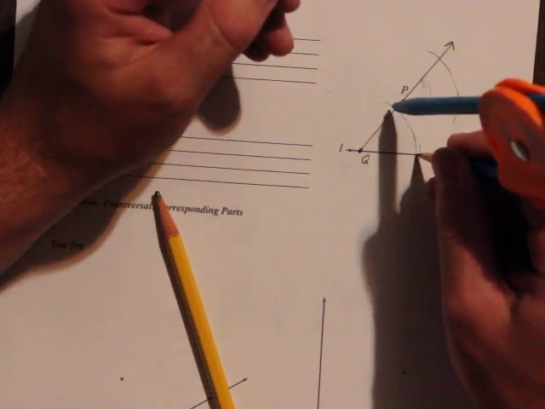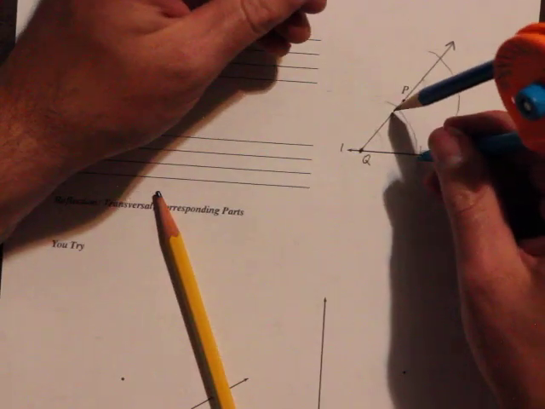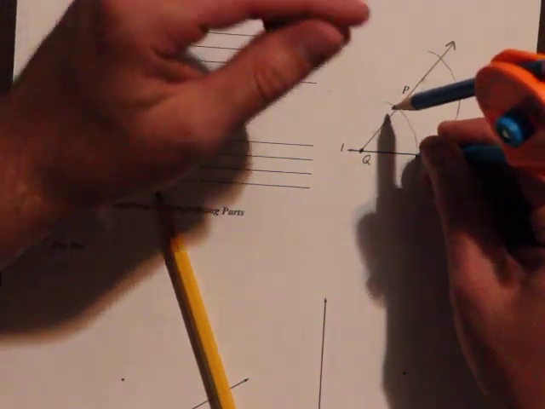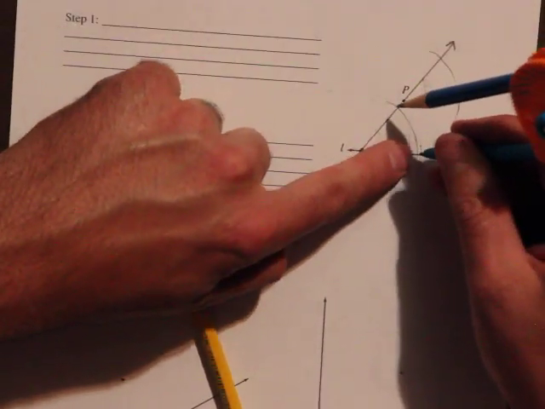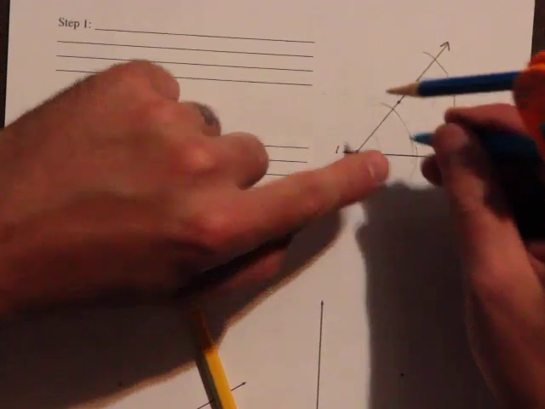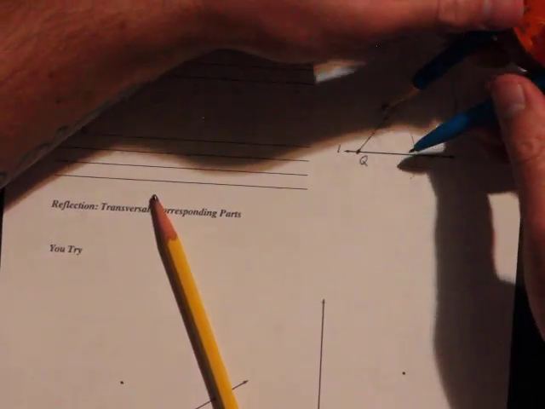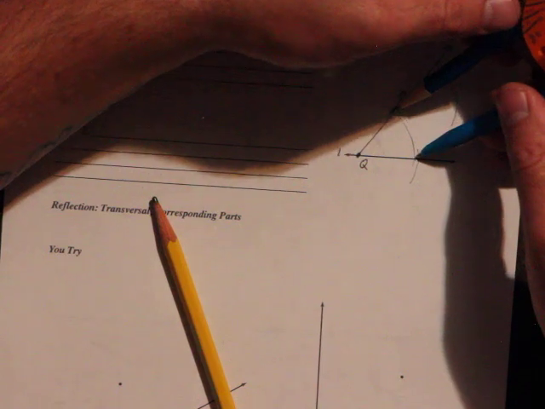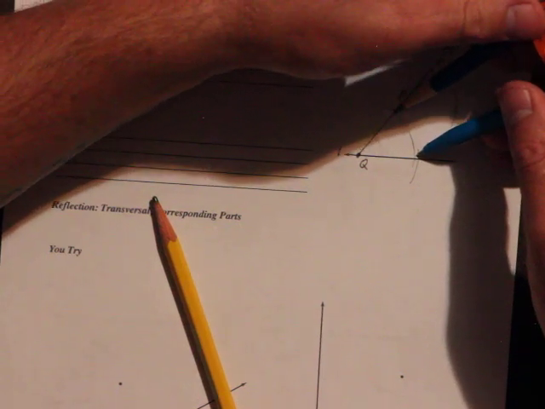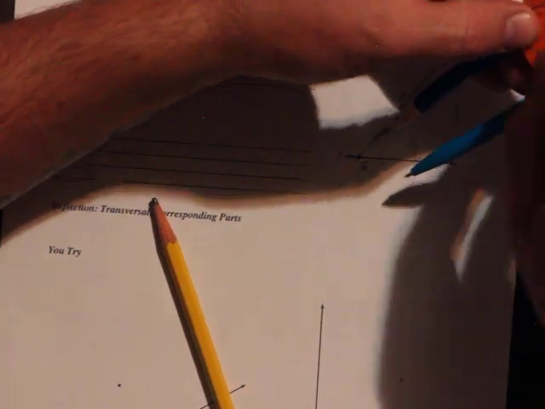I'm going to take this distance here, from this intersection to this intersection. Remember we called those T and U before, and so I'm going to find this distance right here. There we go, that looks pretty good.